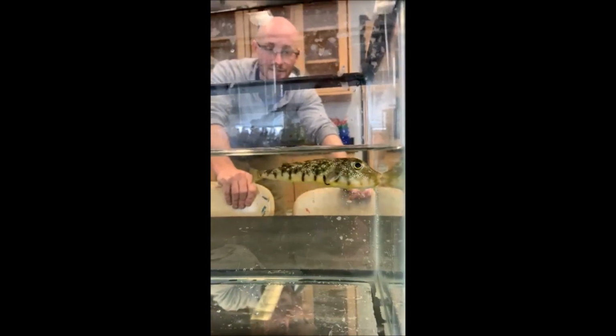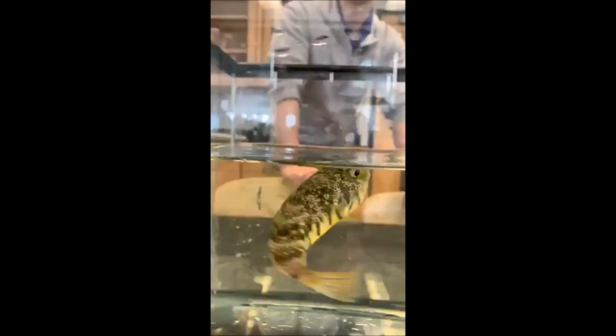So when we're talking about how it gets its prey, we're going to take a look at its mouth. So does this look like a really big mouth that's great for suction feeding? Or does it have really big teeth that's good for biting and holding on to prey? Or what do you think? Let's see if we can get a good view.